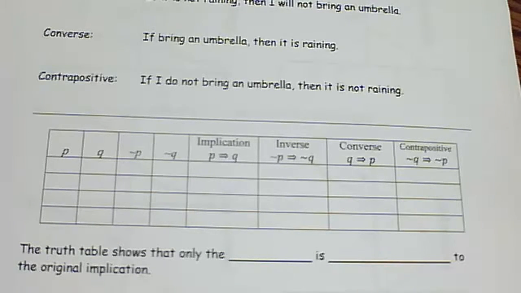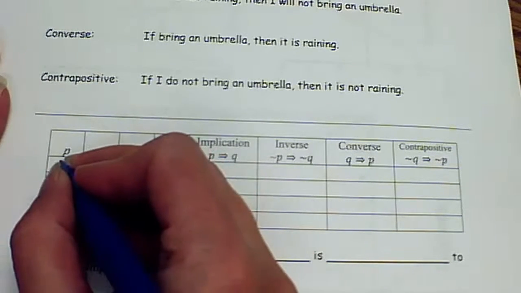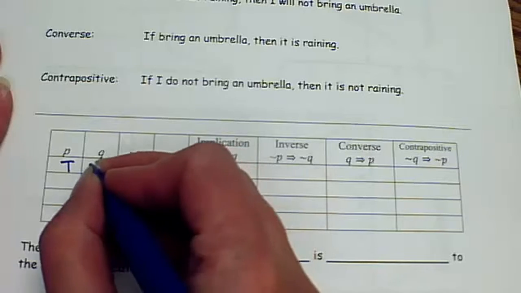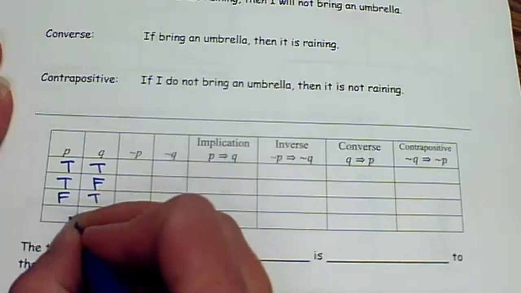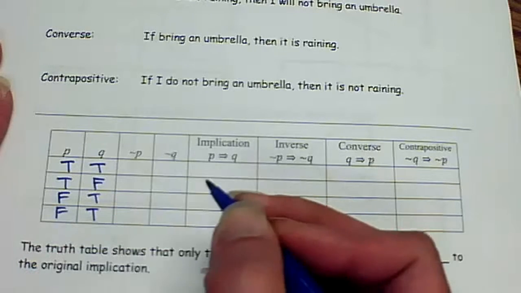So a lot of these, the next part is talking about the truth of these statements. We already kind of talked about that a little bit. But let's go ahead and go to this truth table. I'm going to go ahead and fill in what I know. Our options are true, true, true, false, false, true, and false, false. Those are always our options.